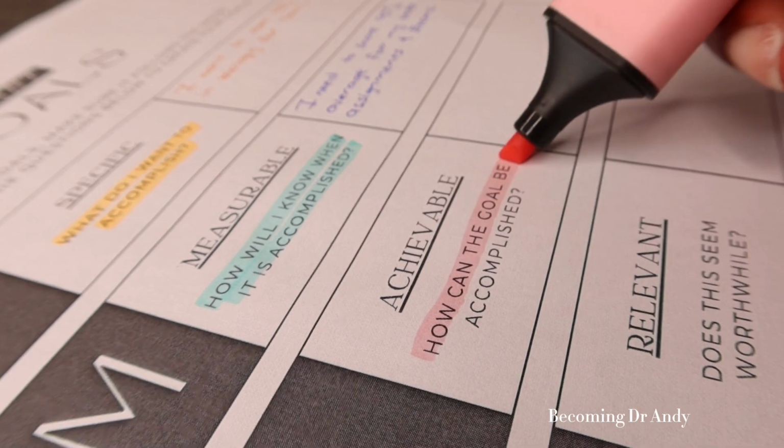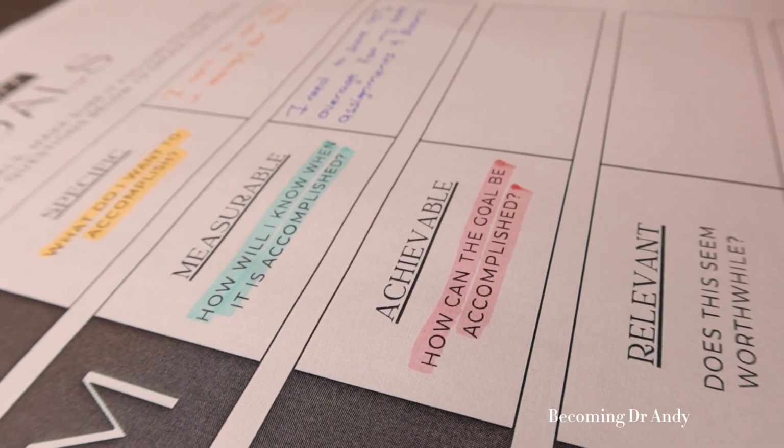Moving on to A, which is achievable or attainable. How can this goal be accomplished? What actions can I take in order for me to achieve this goal? That is what you should be asking yourself. This is one of the most important steps when you are setting your goal, because a goal is just a dream when it doesn't have an action attached to it.